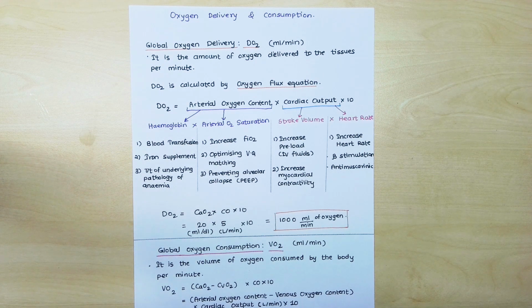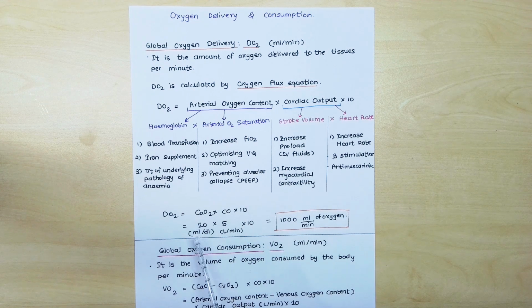So DO2 is equal to arterial oxygen content into cardiac output into 10. The value of arterial oxygen content is 20 ml per deciliter. Value of cardiac output is 5 liters per minute. 10 is the conversion factor. The value of DO2 comes as 1000 ml per minute.